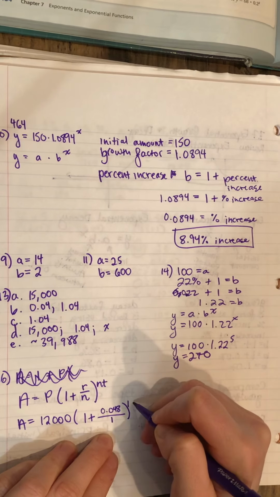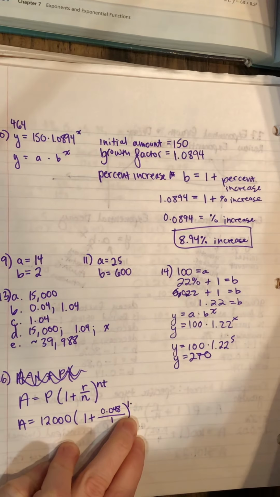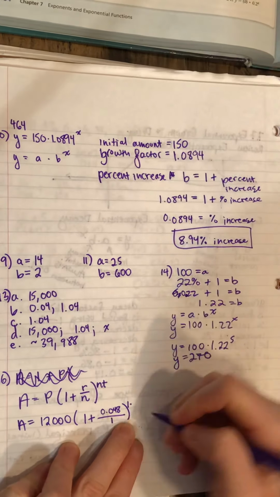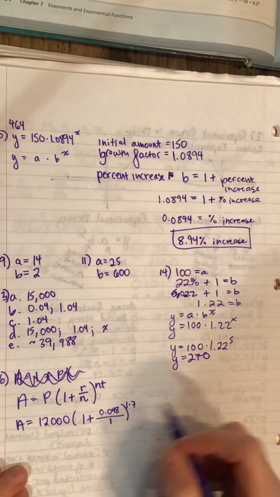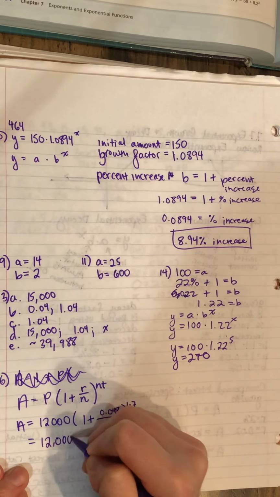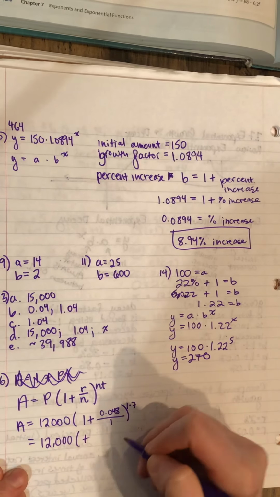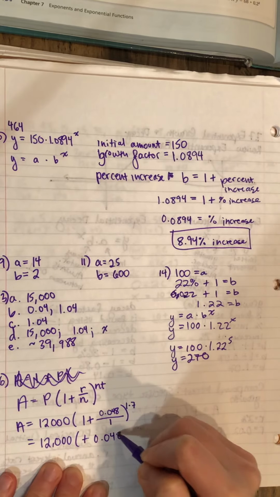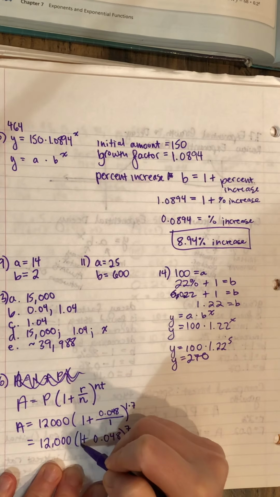N again is 1 times T. It asks after 7 years. So 1 times 7. Okay, so into the calculator that goes. 1 plus, we'll just simplify this a little bit, 0.048 to the 7.